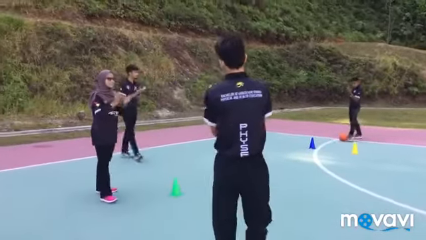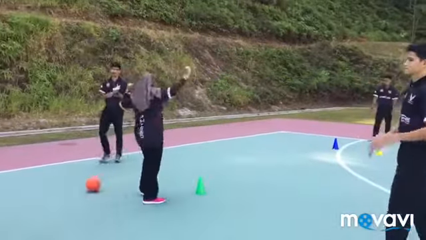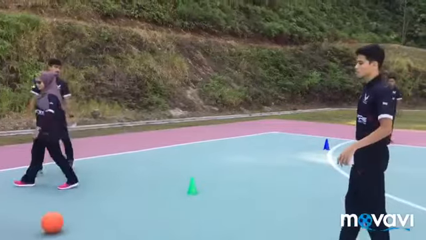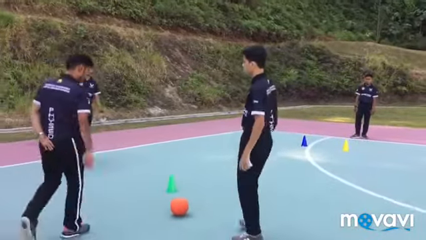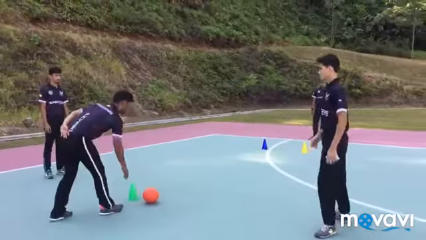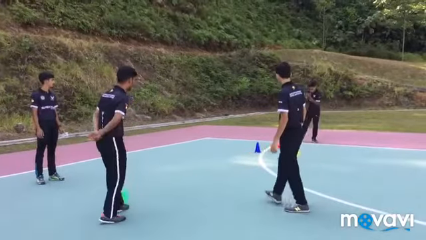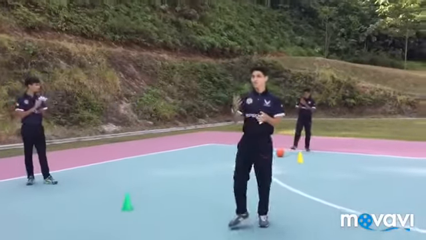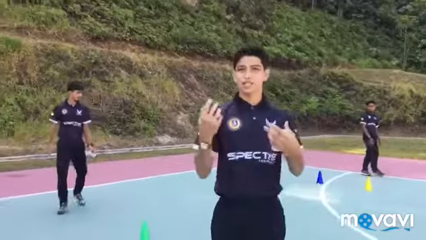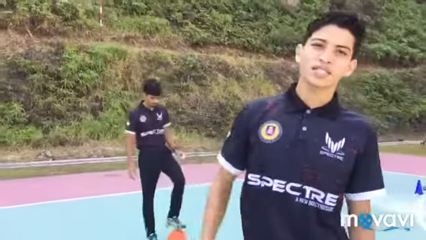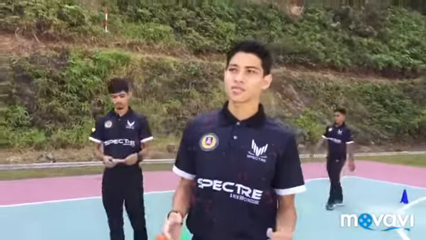Okay, next one. So after he takes a step backward, he can complete the task successfully. That is inclusive, where we can take a step backward and perform the task successfully.